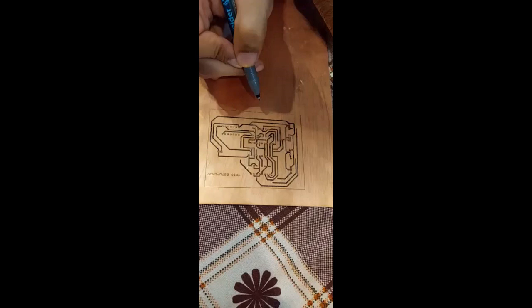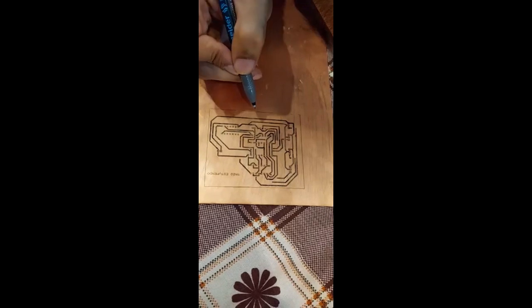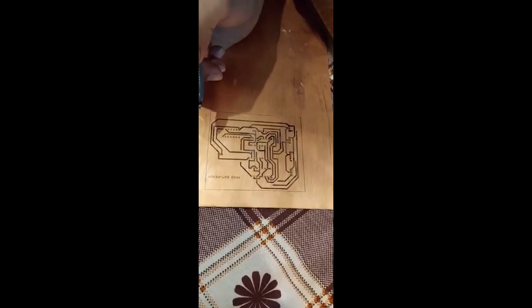Otherwise, the break is left, the circuit will be short from there, and the circuit is not completed from that point, so the circuit will not give us the desired results. So in this video, I'm using a permanent marker to make these paths prominent. So you can see that.